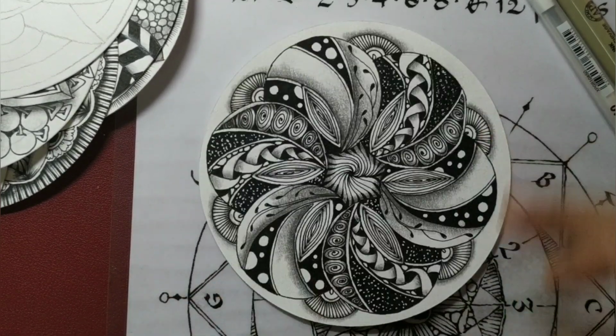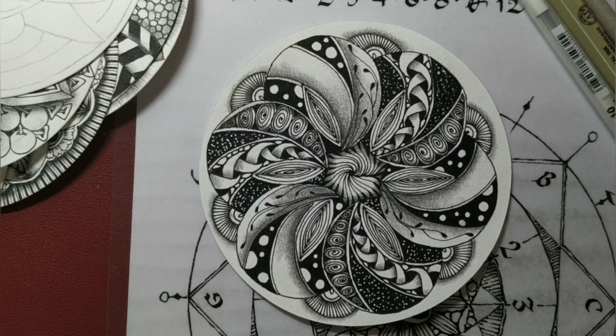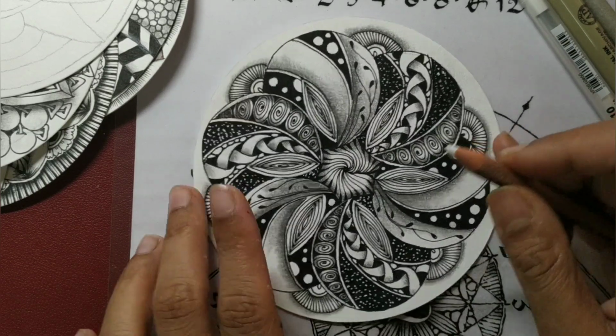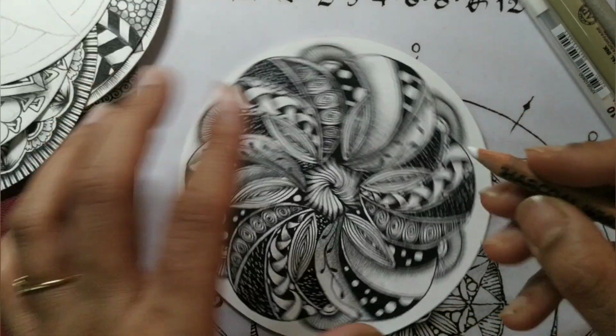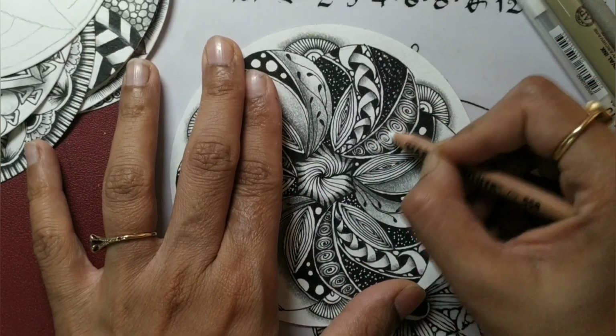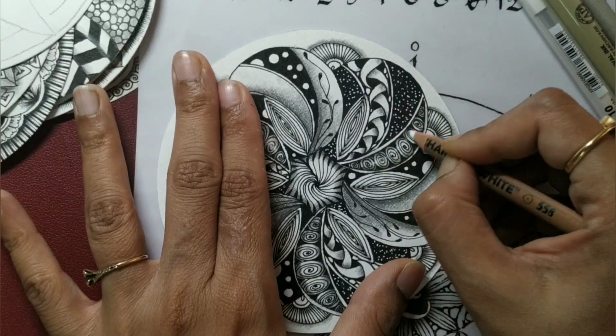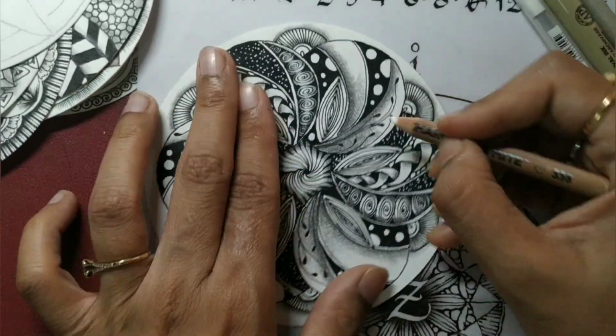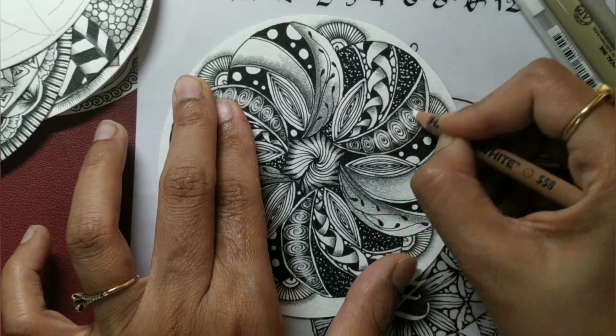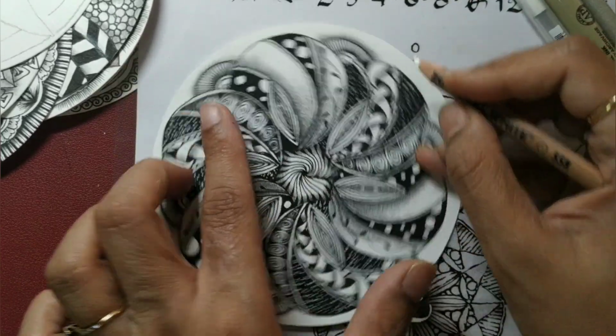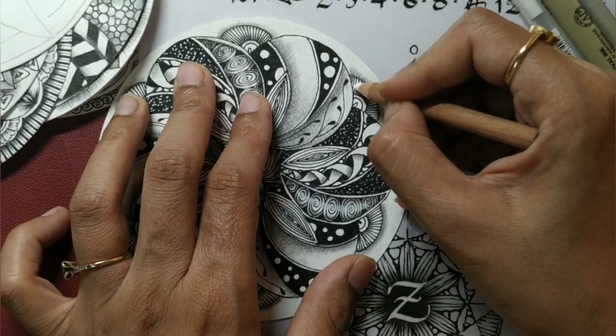So once we are done with shading, just pick up your graphite pencil and add highlights. So highlights on the printum. You can also add it here.